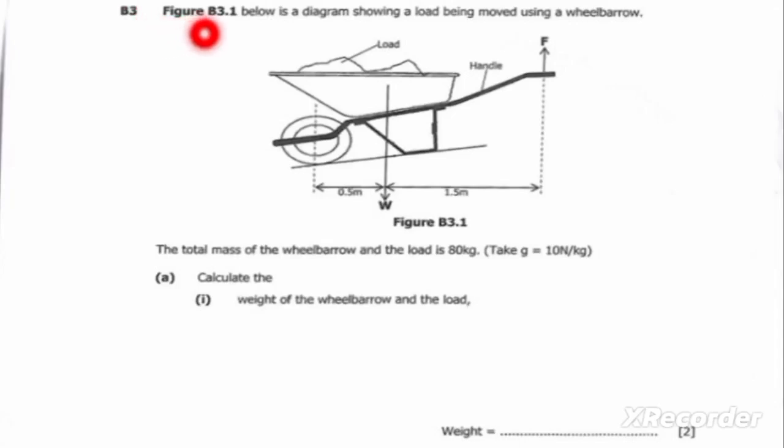Question B3, B3.1. Below is a diagram showing a load being moved using a wheelbarrow. The total mass of the wheelbarrow and the load is 80 kg. Take gravitational field strength to be 10 N/kg, or gravitational acceleration to be 10 m/s². A. Calculate the weight of the wheelbarrow and the load.